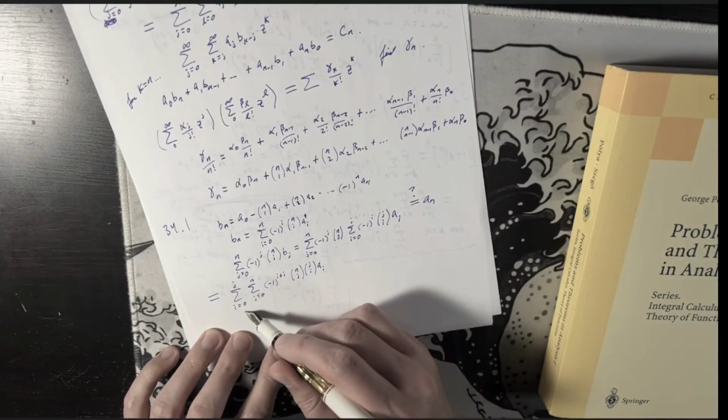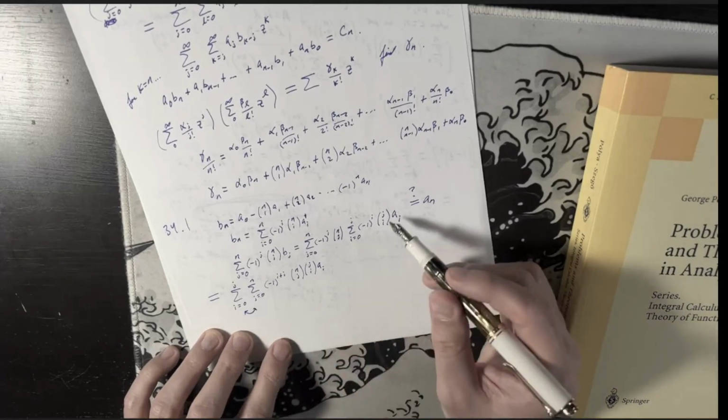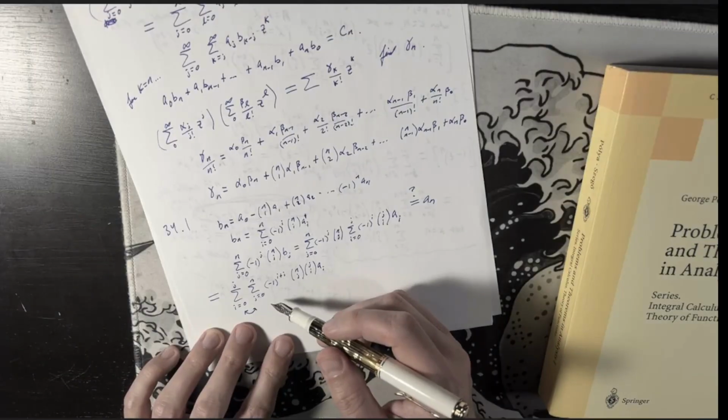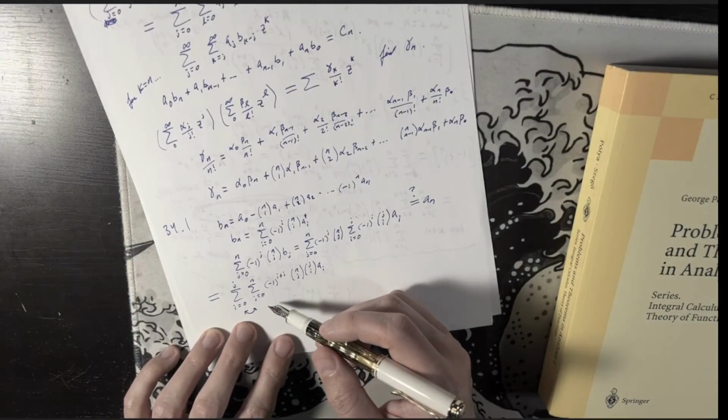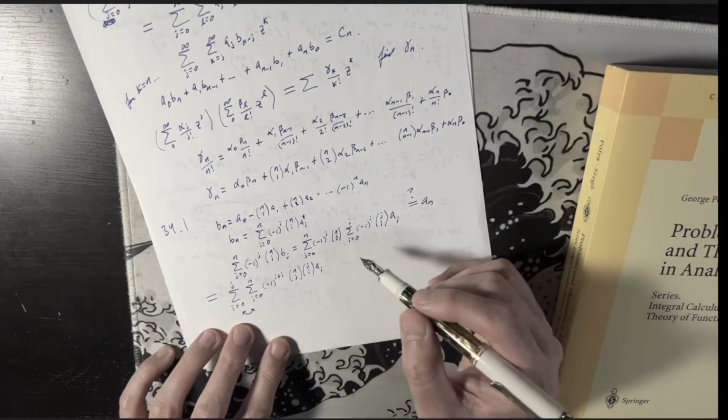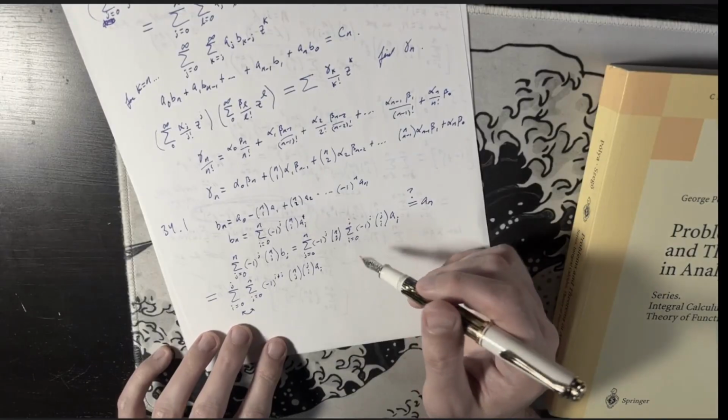Obviously this is no good. We're going to swap this order. I just thought I would be clever and move it to the outside.